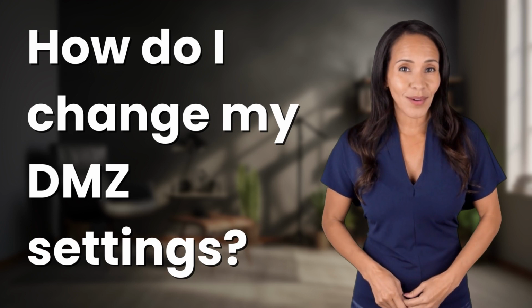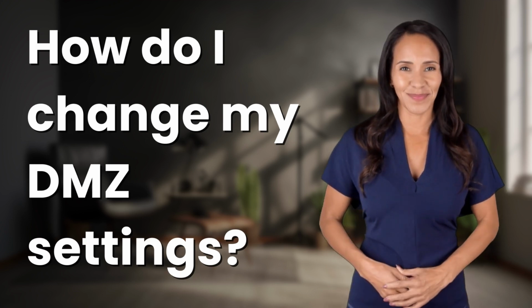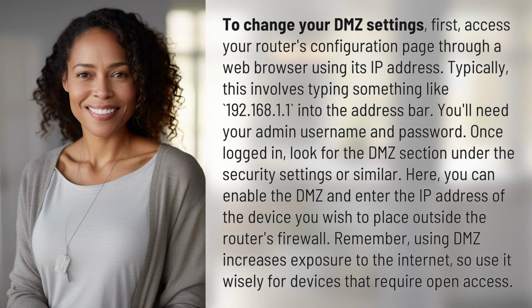Let's expand our horizons with today's question. To change your DMZ settings, first, access your router's configuration page through a web browser using its IP address. Typically, this involves typing something like 192.168.1.1 into the address bar. You'll need your admin username and password.